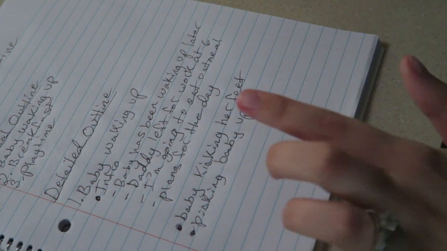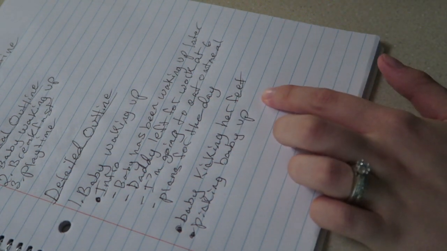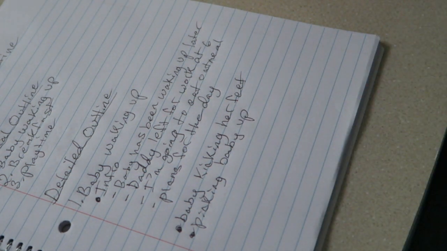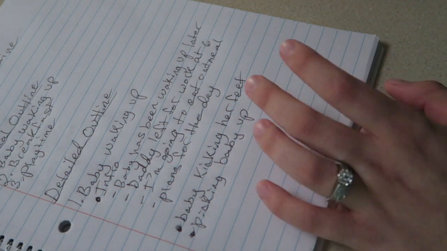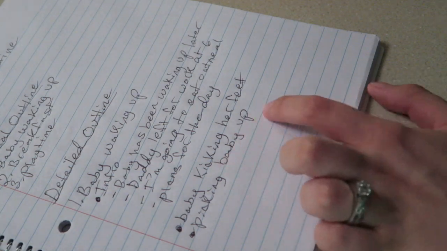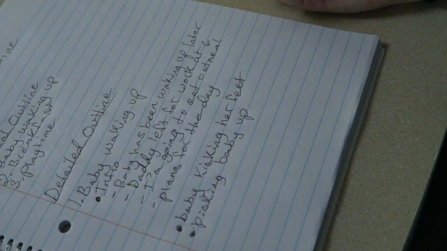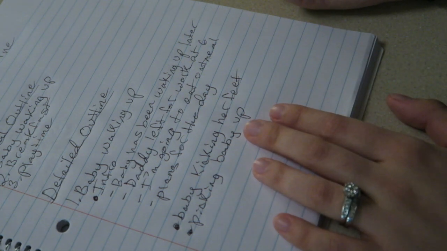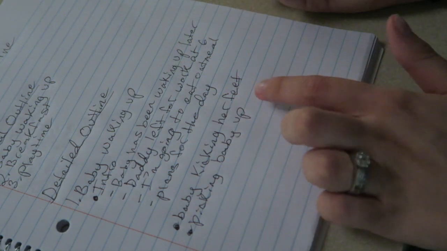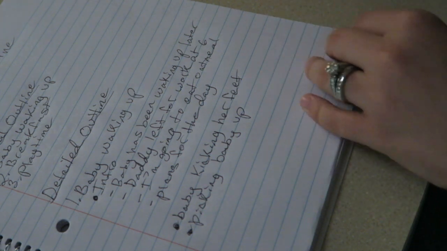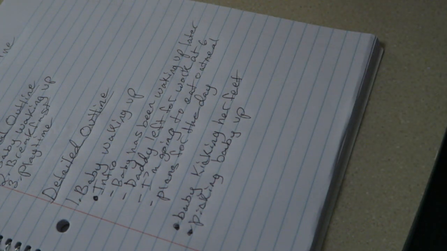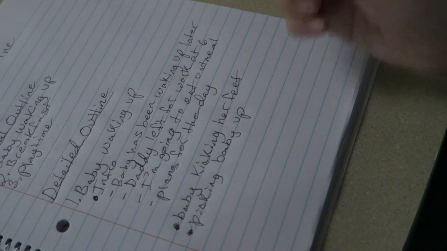So next would be picking baby up, and sometimes I'll write what camera angle I want to use, like an idea of a camera angle I want to use. So if I wanted to do picking baby up, I'm trying to think of how I normally do it. I actually haven't written down a roleplay video like this in a while. But anyway, I'll just write a little note to myself to remember where I want the camera to be for that clip.